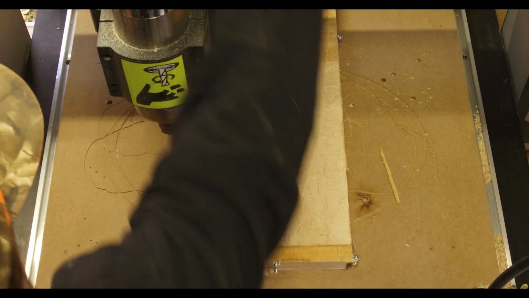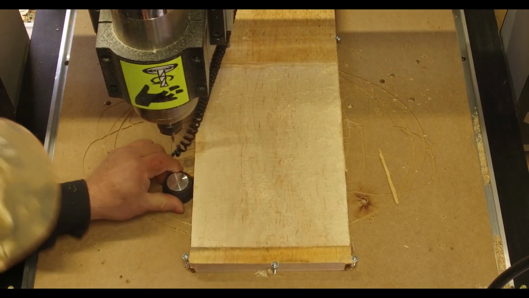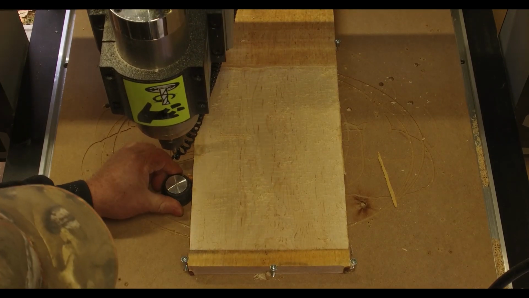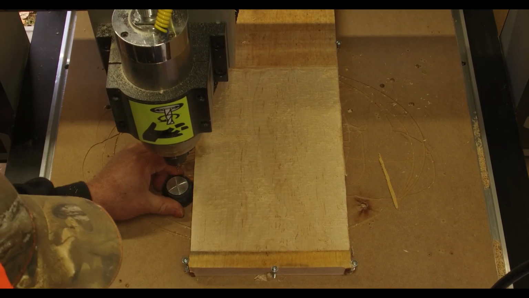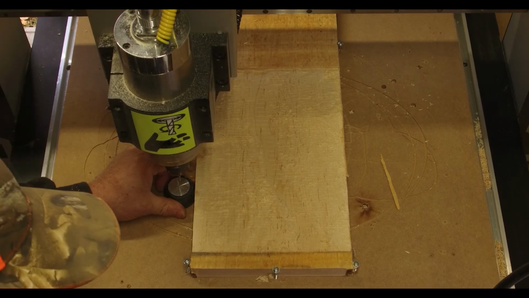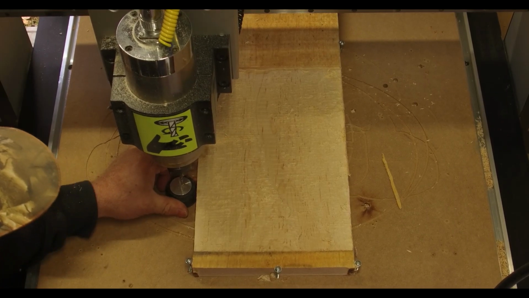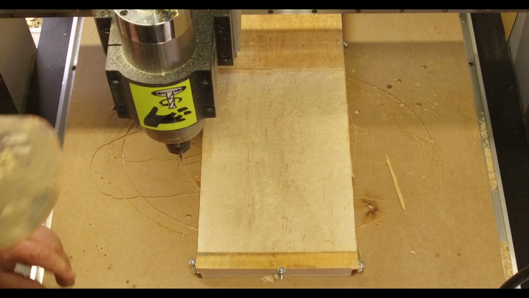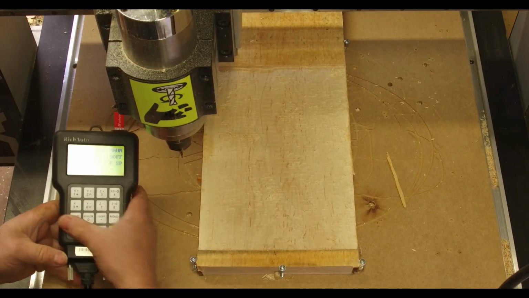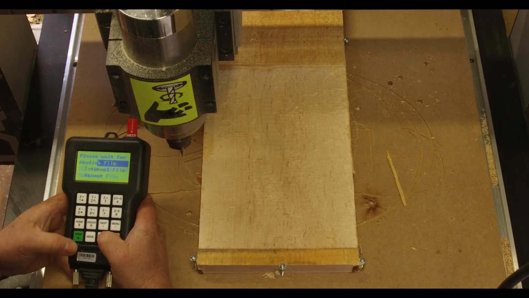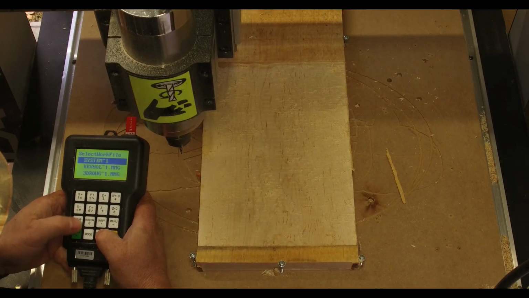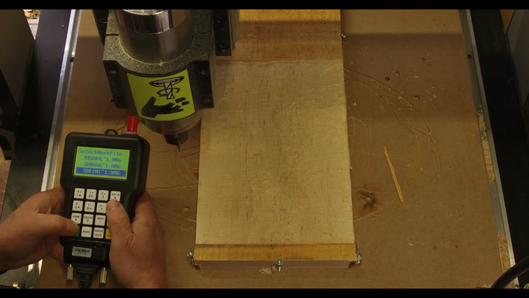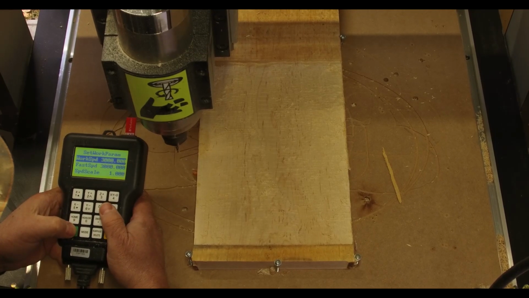Again, we're going to touch off the same place as we did last time. We'll go in to U-Disc, 3D finish right here. And we're off.